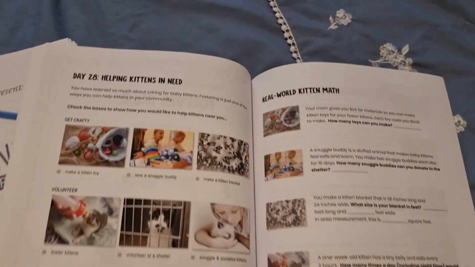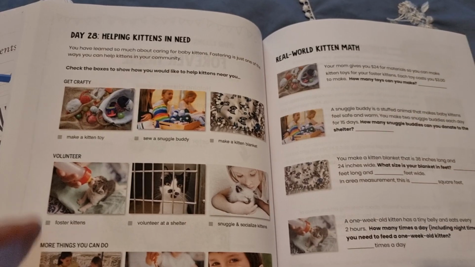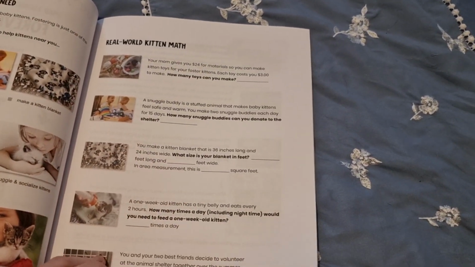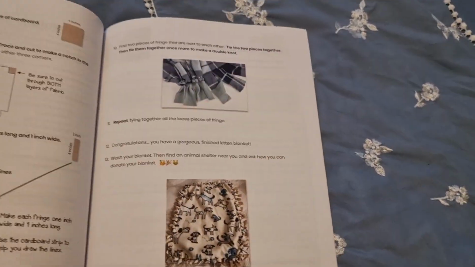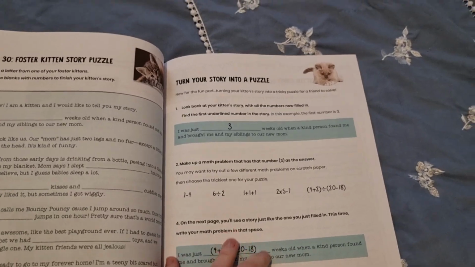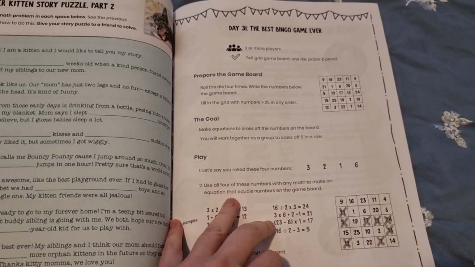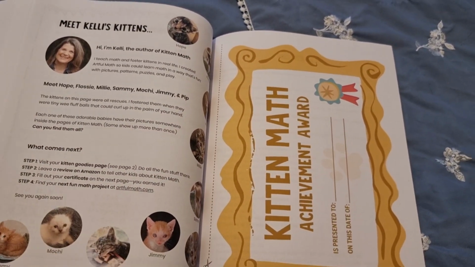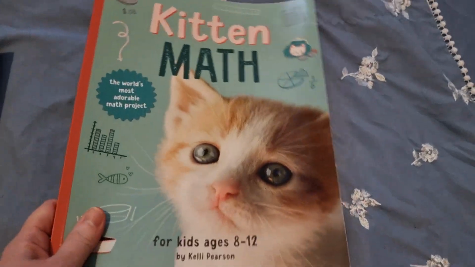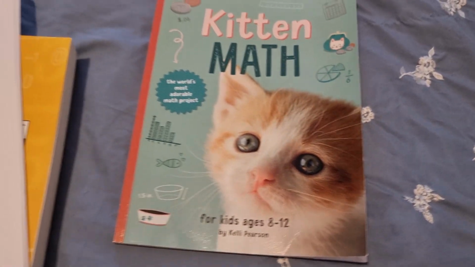Okay, so here's an example of what the kit math looks like. So this is day 28. It'll give you some information for you to read through. Then it gives you real world math problems that you have to complete. It's really a fun way to learn maths. I wish they'd bring out a dog one because my daughter's really enjoyed this one. So this is for ages 8 through 12.